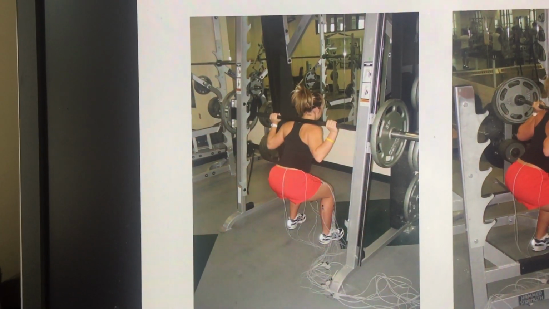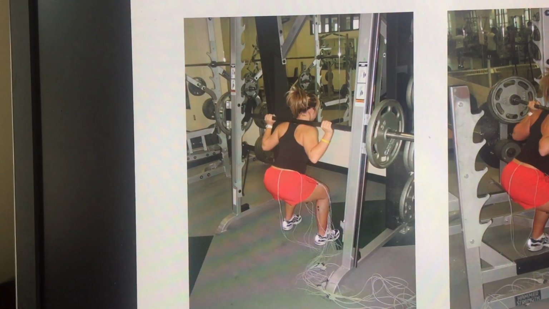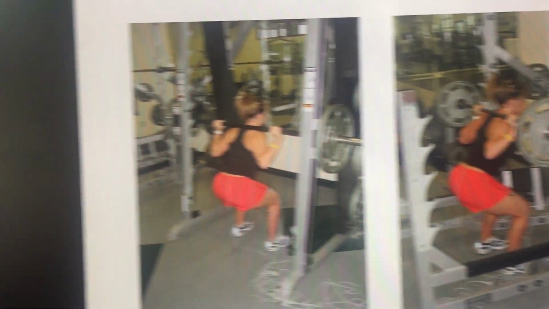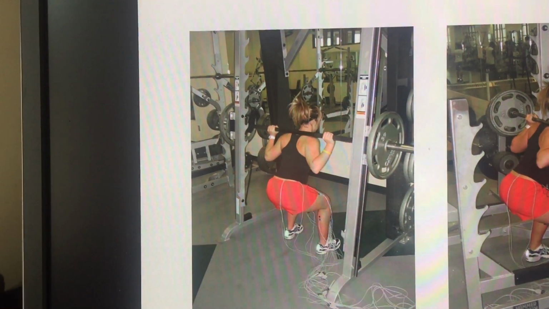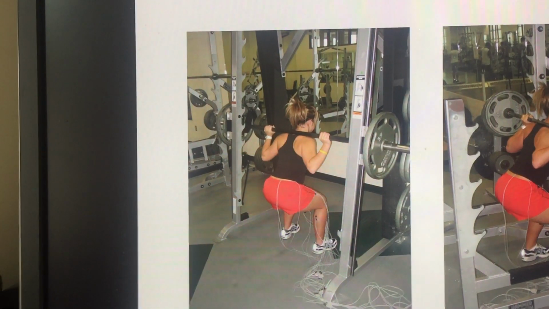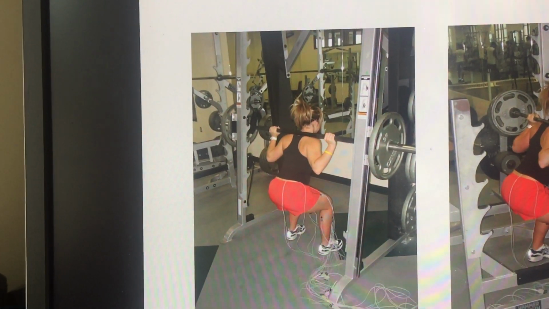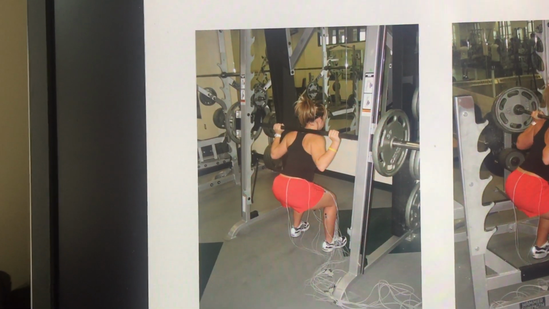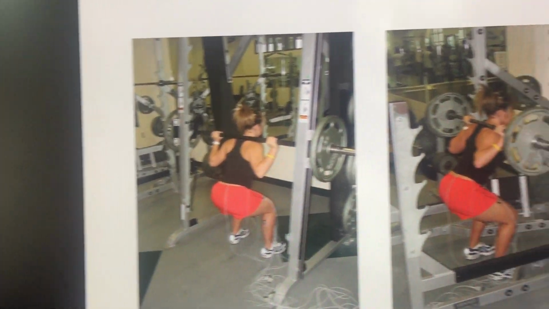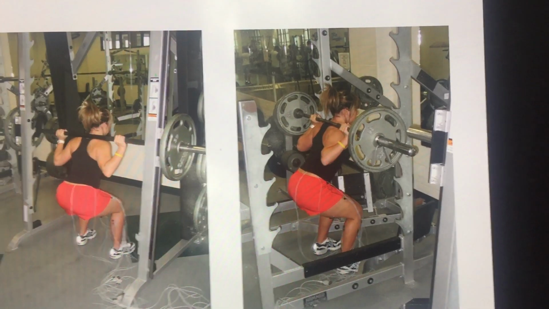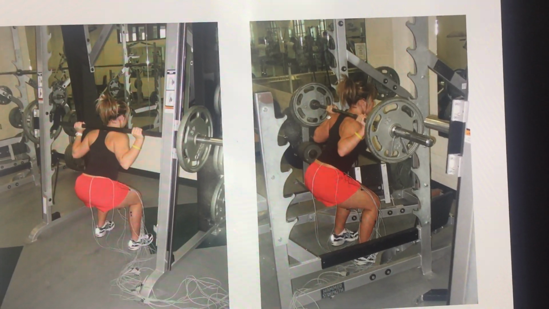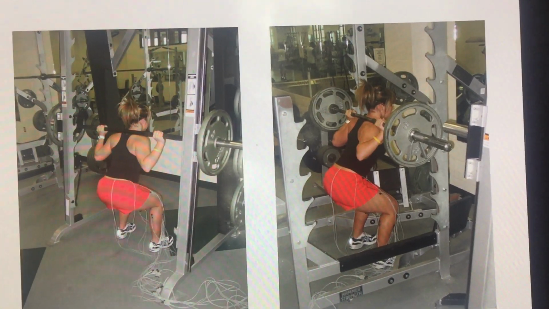So a lot of people do this because if they're not confident with doing a free weight squat, the Smith machine squat might be safer for them and easier to perform. But this one is definitely more of an exercise in a stable environment. So the machine is stabilizing the weight for you, and this one is more of an unstable environment where you have to use balance and stabilize the weight while you're lifting it.